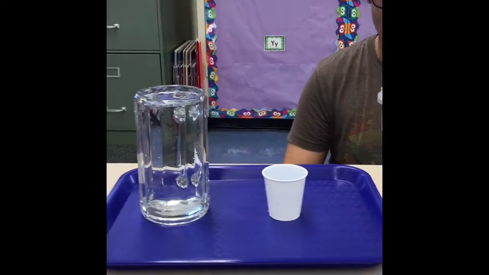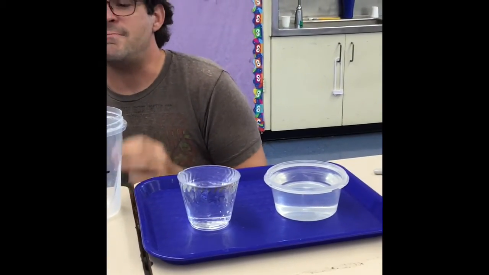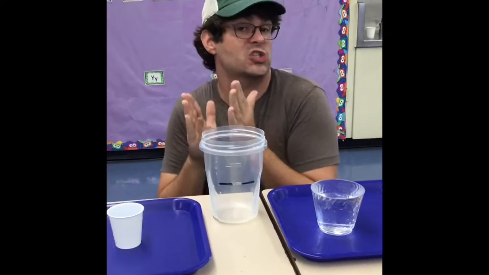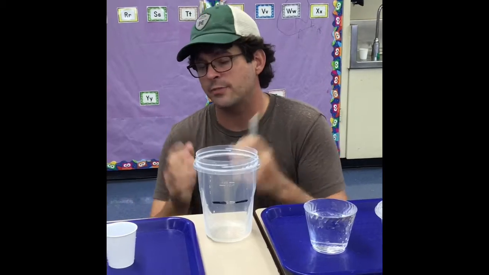I'm looking at them and I'm guessing, just based on what I know, that maybe the cup that looks the smallest probably has the least amount of water in it. So its capacity is probably the least. I don't know how many fluid ounces it is because we're not measuring that particular part, but we're going to dump it into our little measuring cup and see how far up it goes.